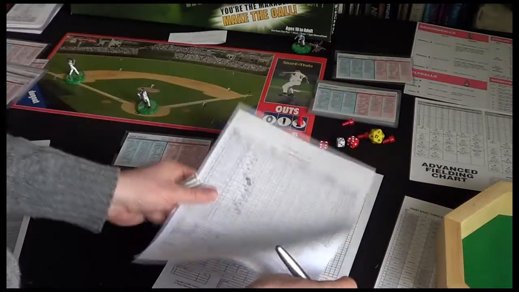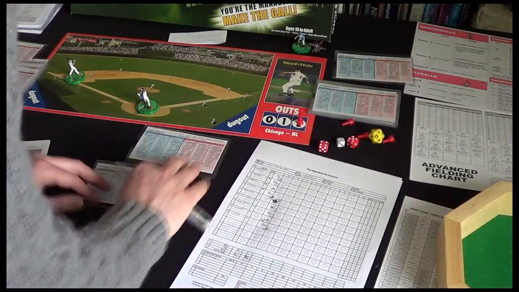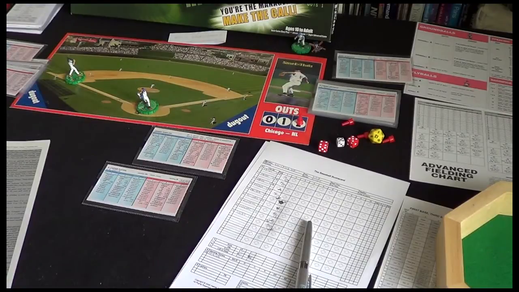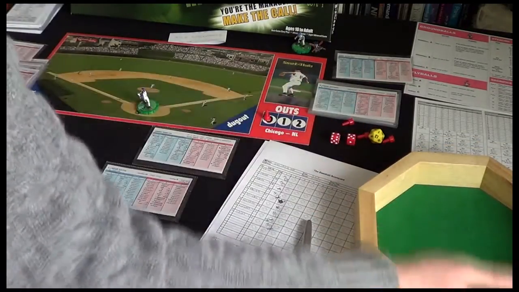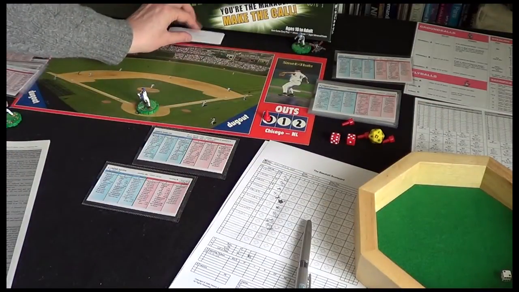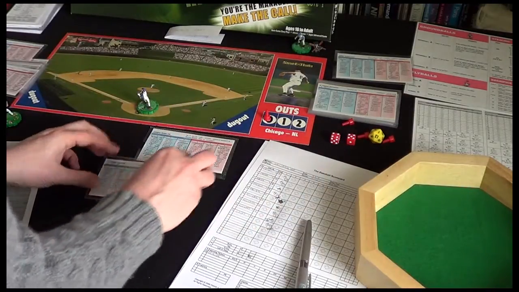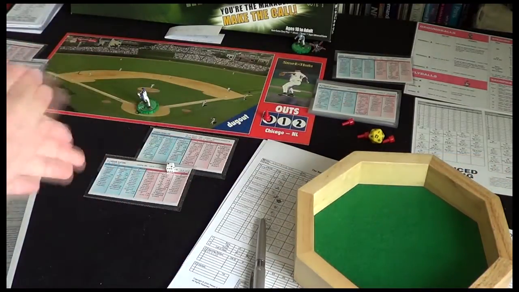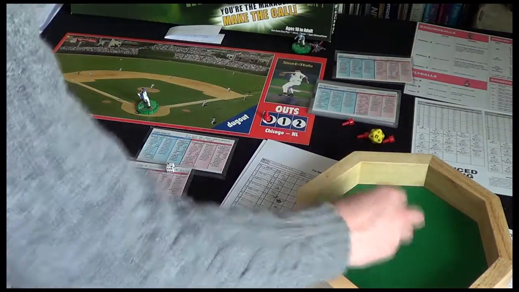We're going back to the top of the order, so there's a chance. Eaton's coming in. He's a lefty against Shields as a righty. Let's throw that first pitch. Make sure we put our infield back once more. It's a 2. So Adam Eaton stands a chance of getting on base. This is what we wanted. A 5 is a good roll.